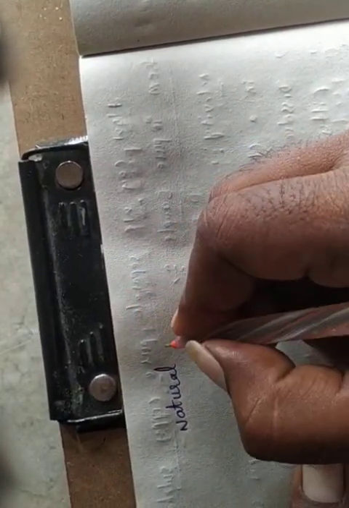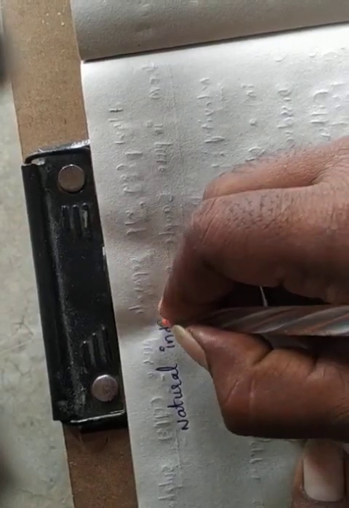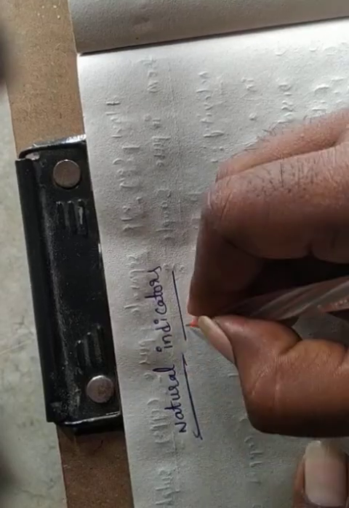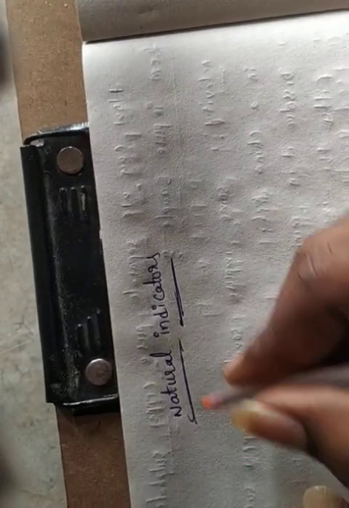So what are the natural indicators? The first one is litmus.